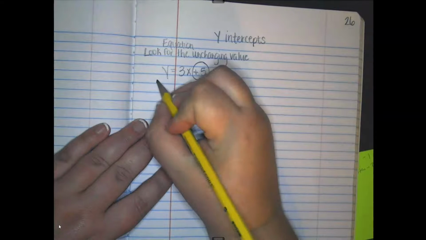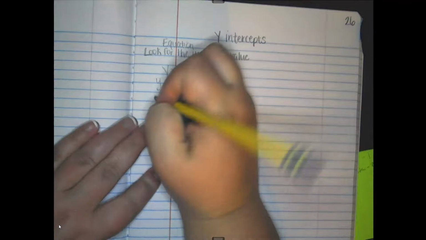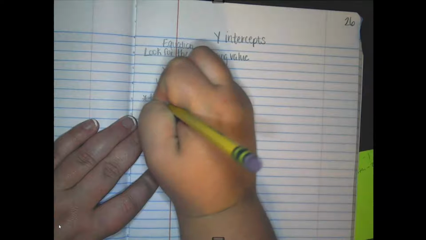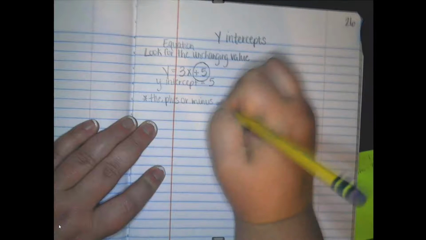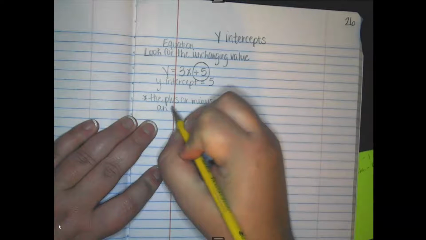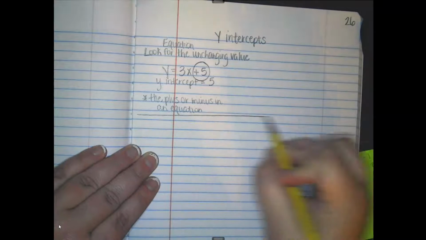So here I'm going to put y-intercept equals a positive 5, so I can just keep it as 5. That's going to be where it crosses the y-axis. At the 5, that is my y-intercept. It's always going to be that plus or minus at the end of our problem. Okay, so we're going to put that: the plus or minus in an equation. Alright, and then I want to box that whole thing because we're actually going to divide this into 4s.